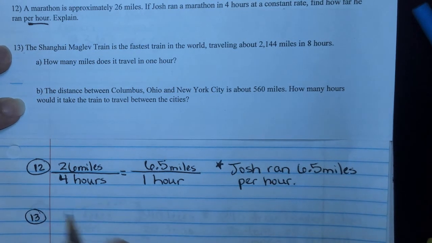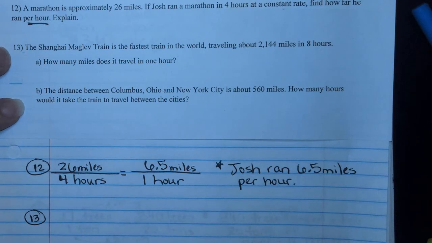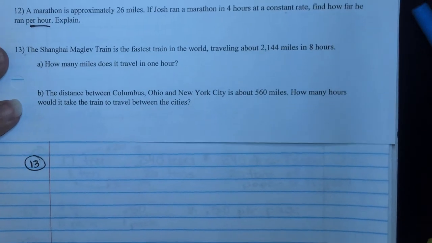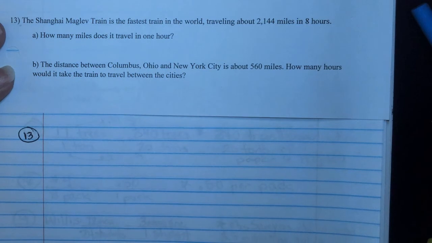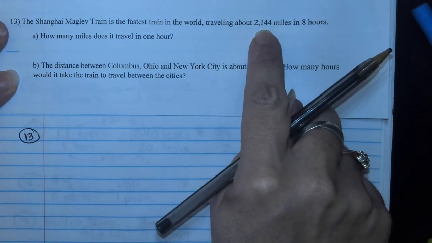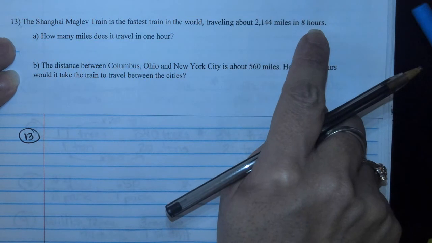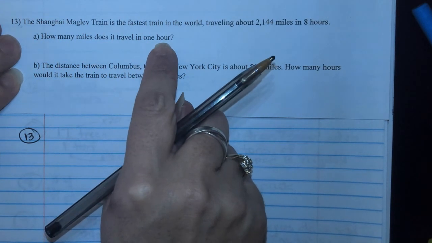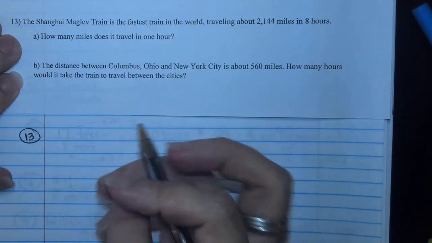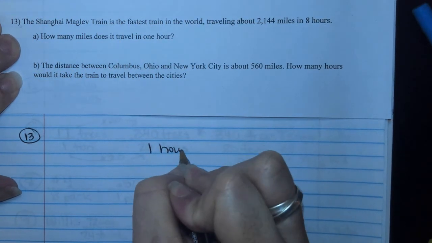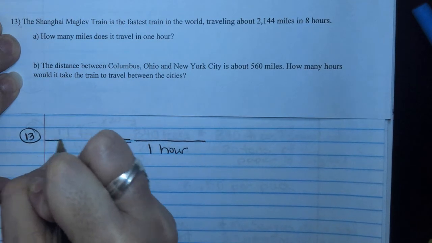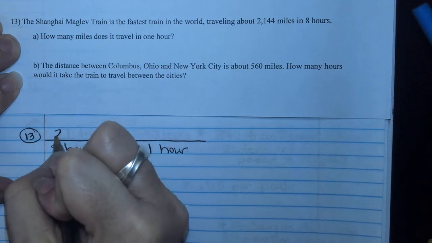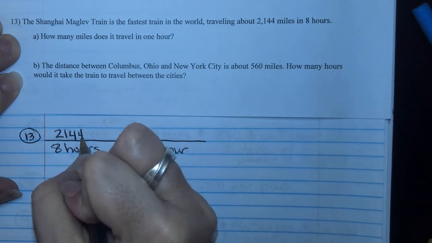13. The Shanghai, I can't say these words. Let's see. Maglev train is the fastest train in the world, traveling about 2,144 miles in 8 hours. Letter A. How many miles does it travel in 1 hour? So per hour. That means hours has to be on the bottom. And for 8 hours, it traveled 2,144 miles.